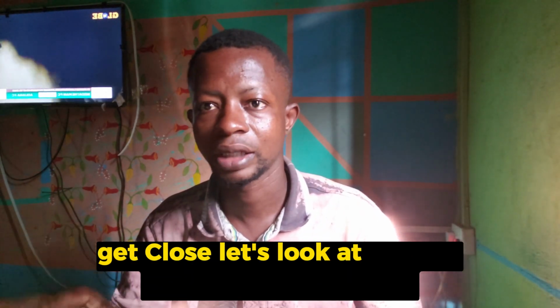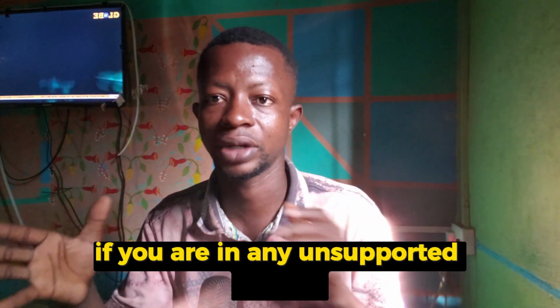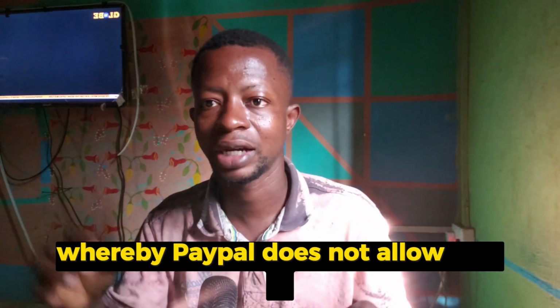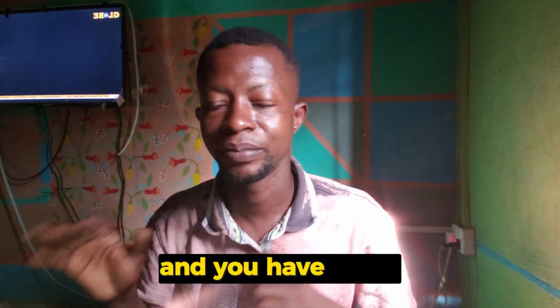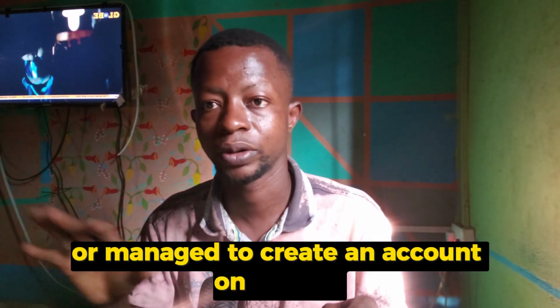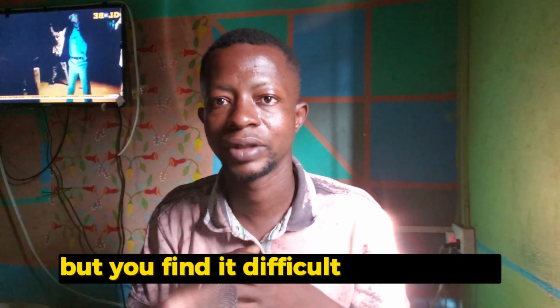Get close. Let's look at how to withdraw PayPal funds from your PayPal into your bank account if you are in any unsupported country, whereby PayPal does not allow you to create and withdraw PayPal into your local bank, and you have managed to create an account on PayPal that you are using to receive payment online, but you find it difficult to withdraw.